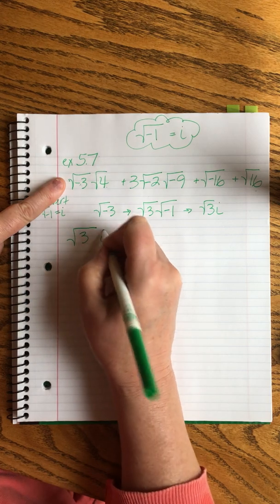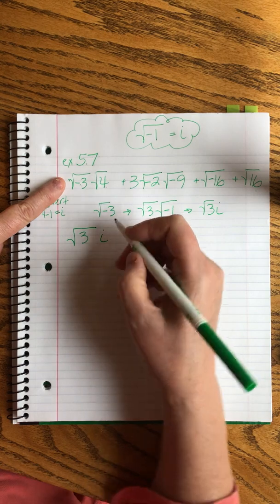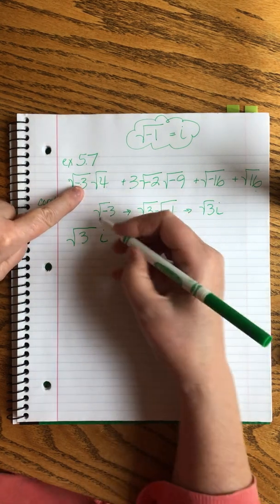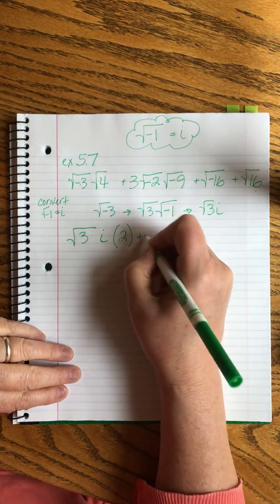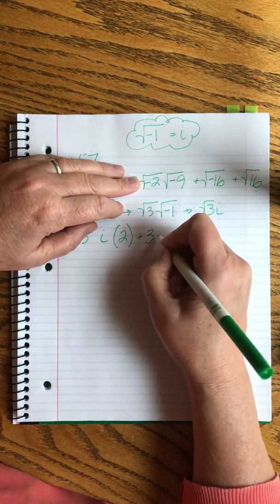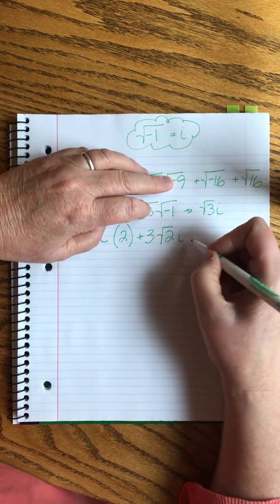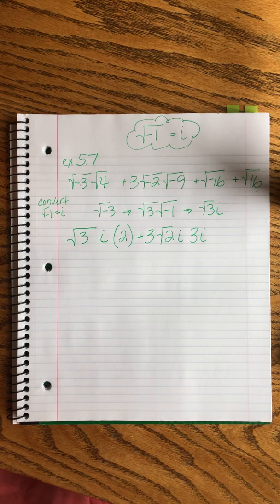That would be square root of 3 i. Notice the i is on the outside of the radical. It's not inside of it. Times, this one's perfectly innocent. We can just change that into a 2 right away. Plus 3 times, this would be square root of 2 i. This one would be 3i, if you're with me, right?